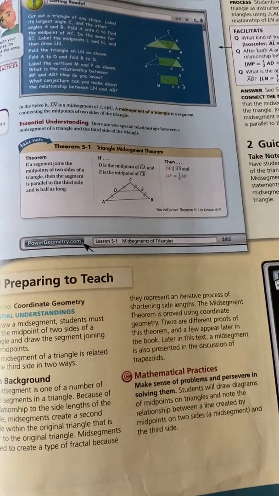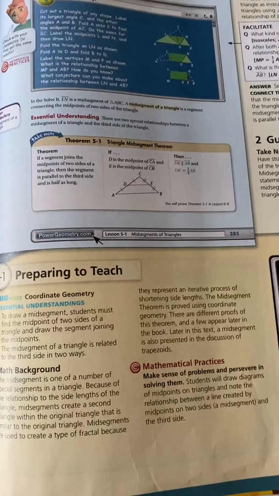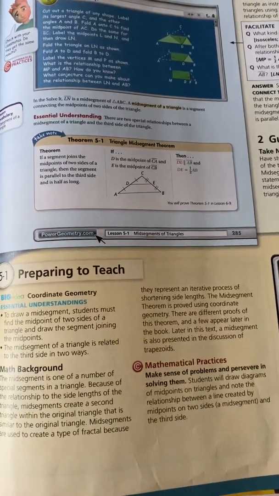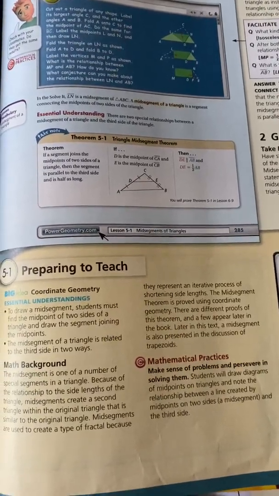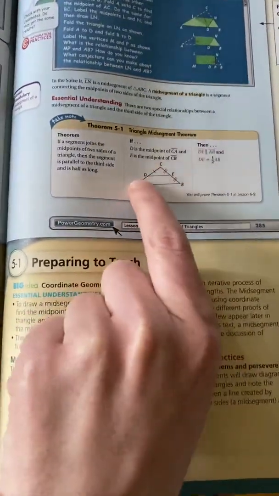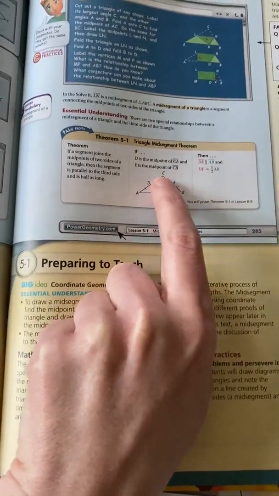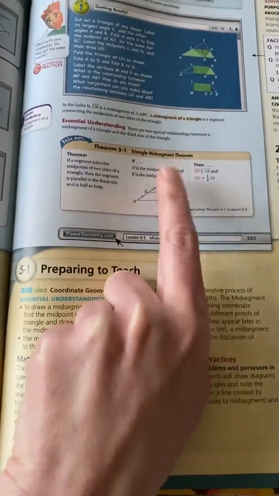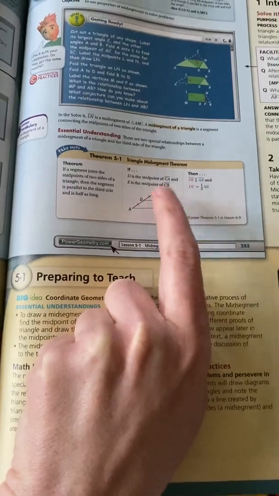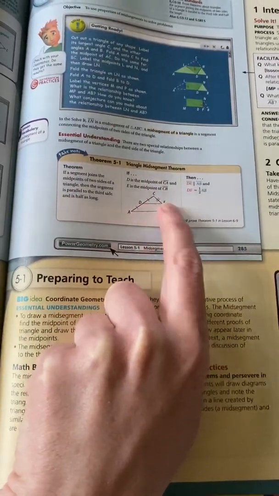Okay, so your triangle midsegment theorem says that if a segment joins the midpoints of two sides of a triangle, then the segment is parallel to the third side and is half as long. So the tick marks here mean that this line is divided in half, because this side is congruent to this side. The tick marks here mean that this segment is divided in half too. So this side is congruent to this side, so this has to be a midpoint.